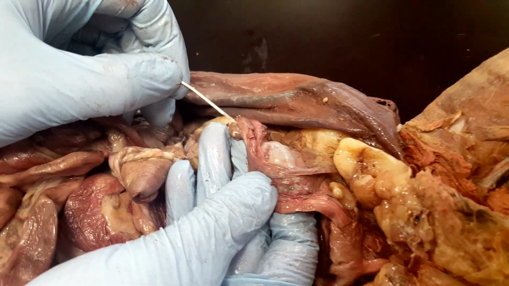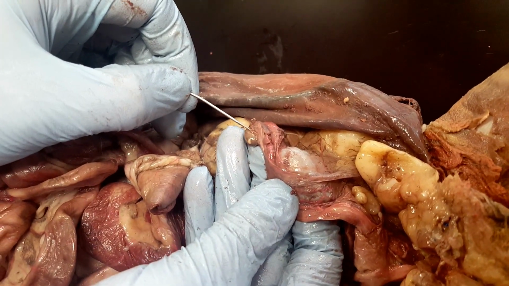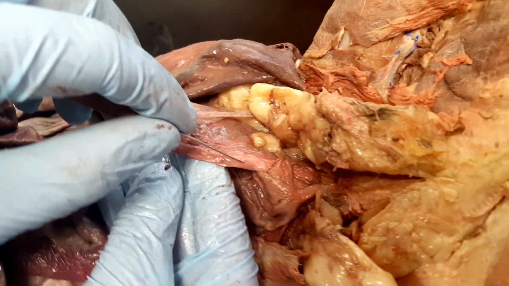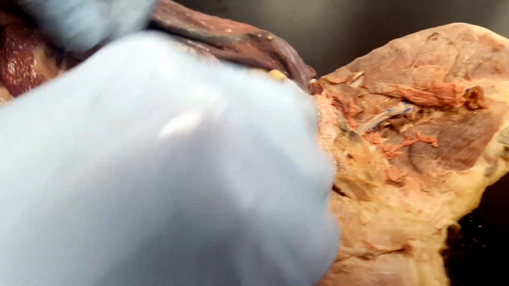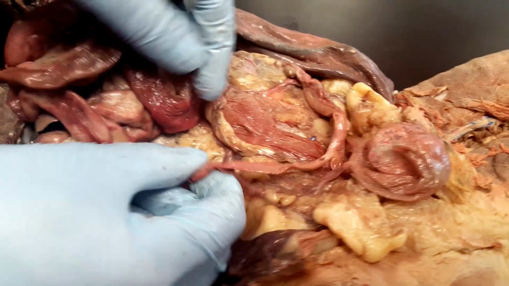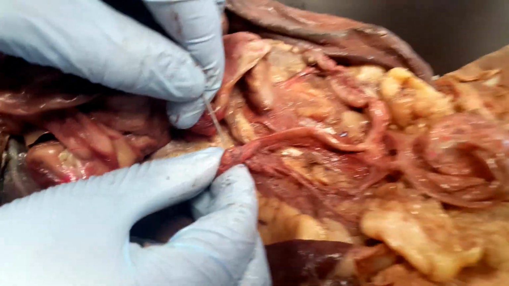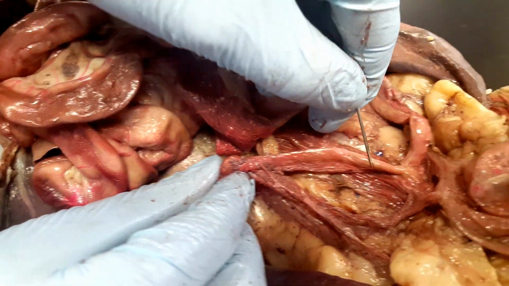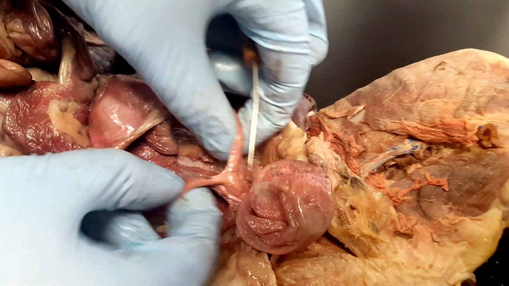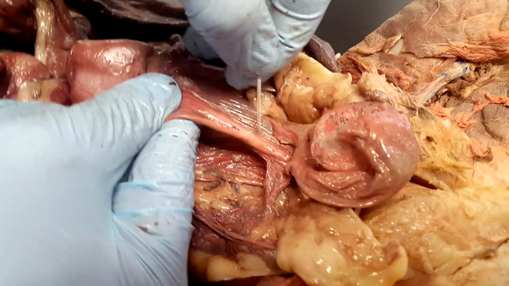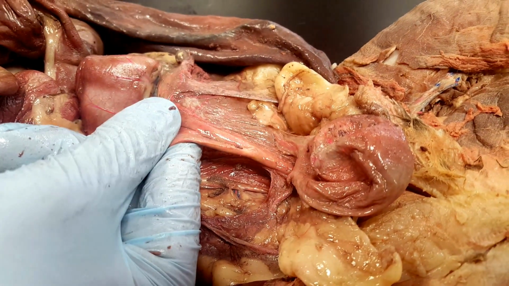So we've got this bean-like shape here that is going to be the ovary, and then we can follow this tube all the way down. That's going to be the horn of the uterus, and then on the other side there's also going to be a bean-shaped structure. We can follow the horn of the uterus down, and so those two horns then meet in the middle here, which is going to be the body of the uterus.